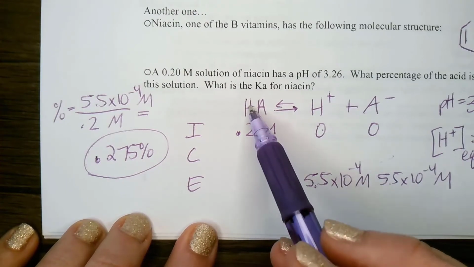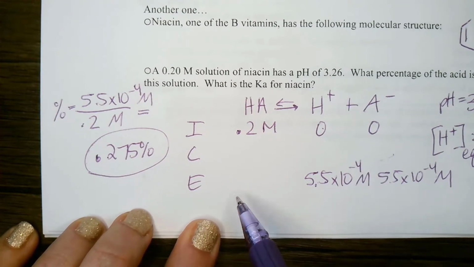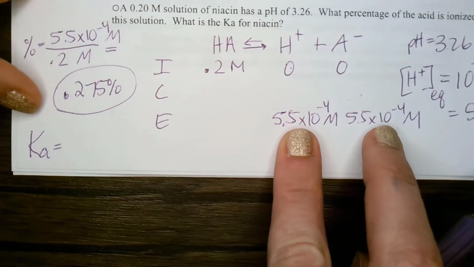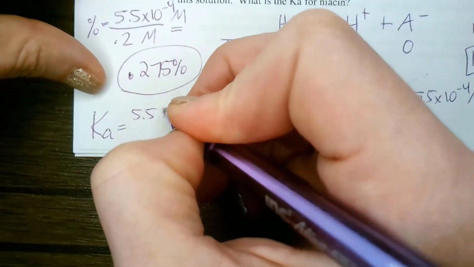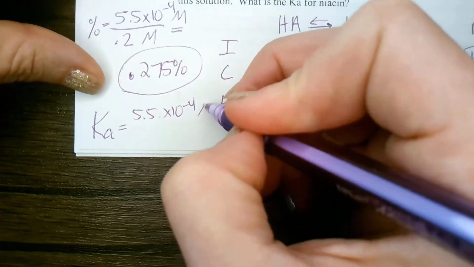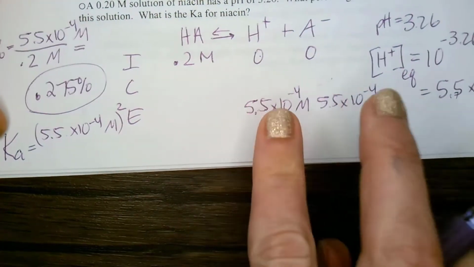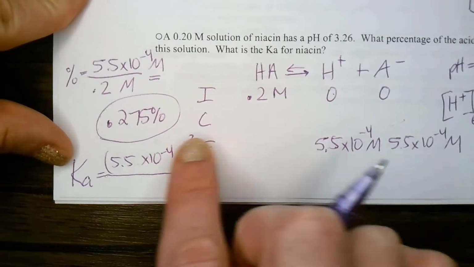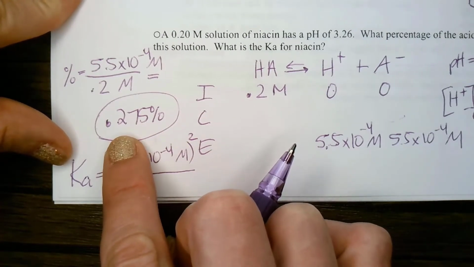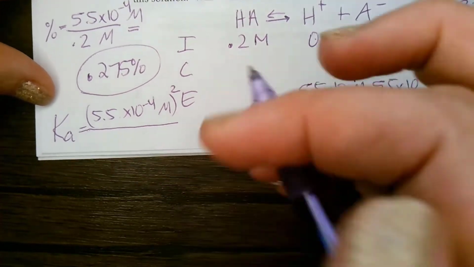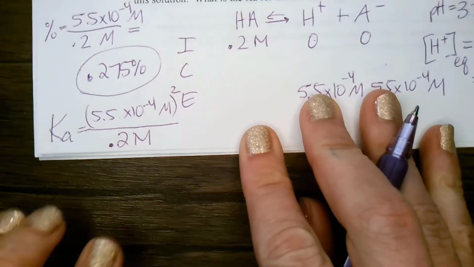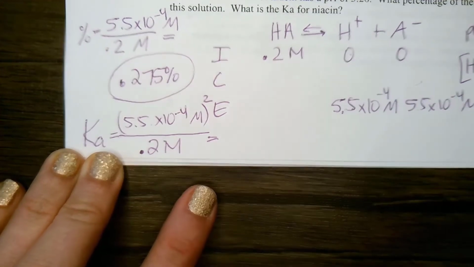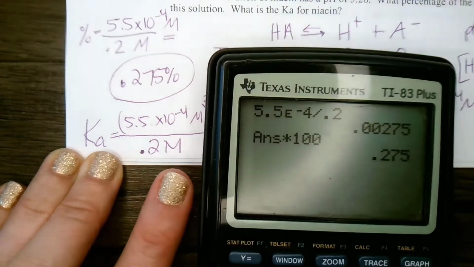So we can just skip all of this. The change of my acid is so negligible that we can just plug in for our Ka our products, so 5.5 times 10 to the negative fourth squared, right, because this times this, divided by, and now instead of using the new equilibrium concentration, it's so negligible, less than 0.5%, almost 1/4%, we can use our 0.2 molar initial concentration because that change was so negligible. Again, that 5% rule is an understanding that chemists use.